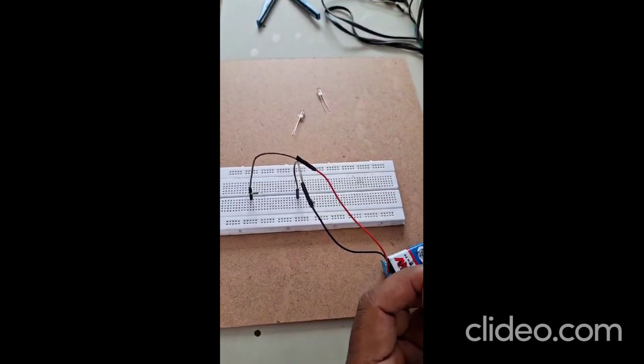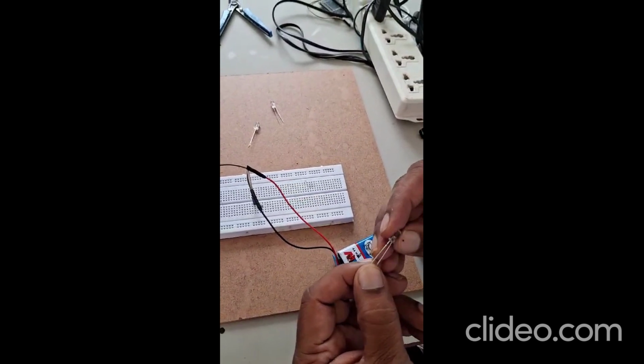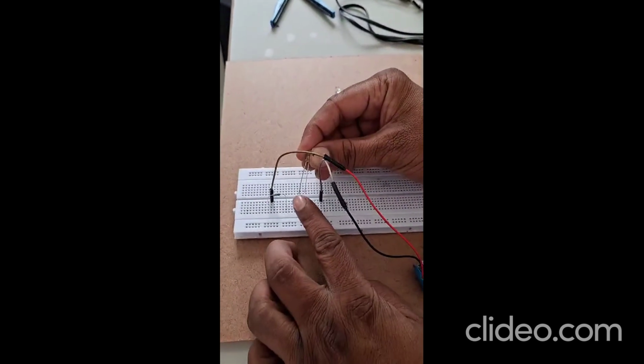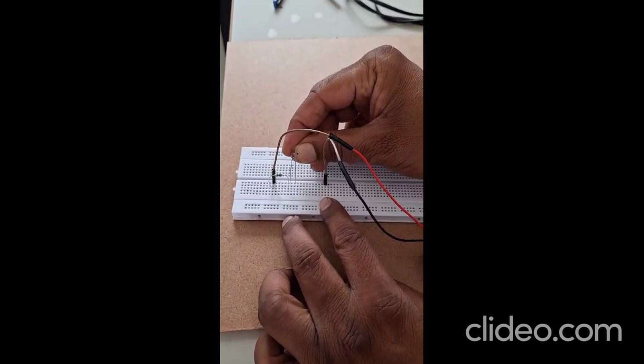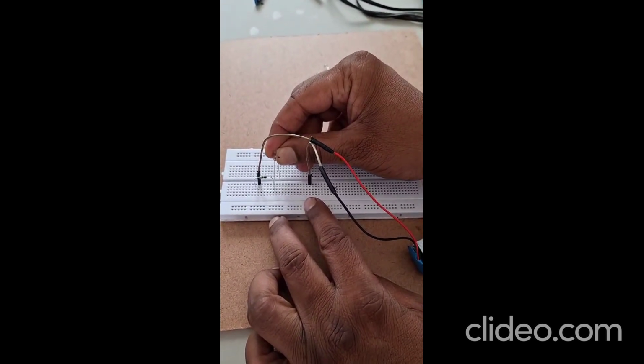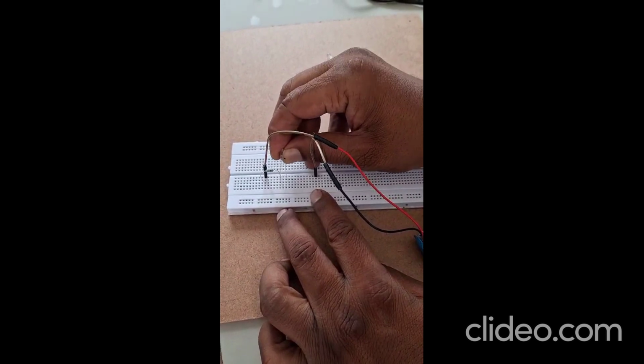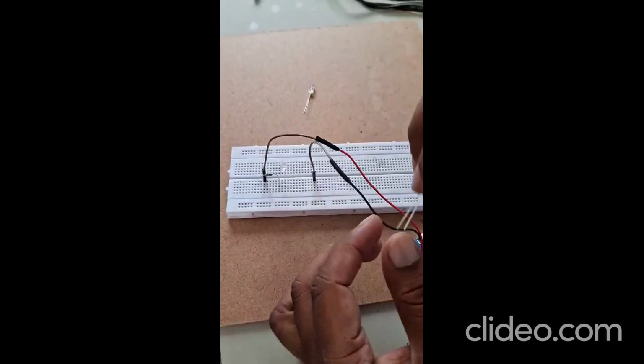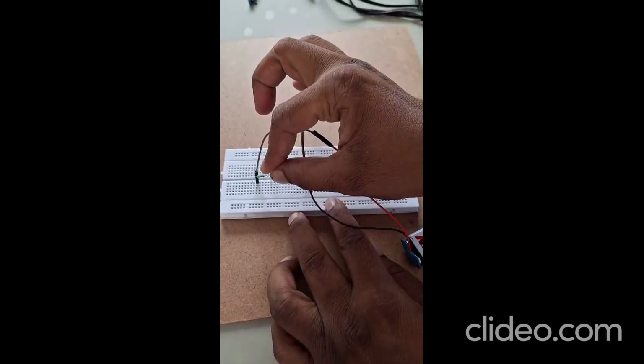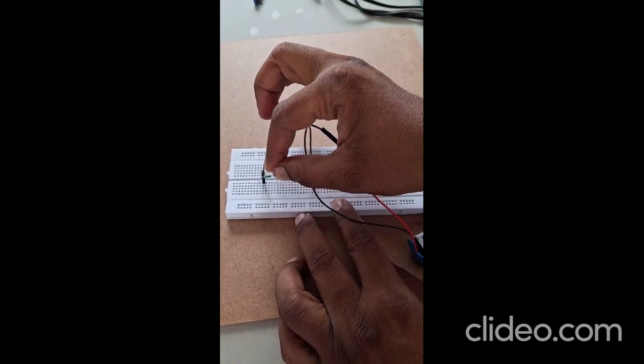Then parallel means all positives will be together, all negatives will be together. So the positive of the LED I have to connect to the resistor's other end because that is the positive. Negative in some other column. Same for the next. Here also some columns are there.